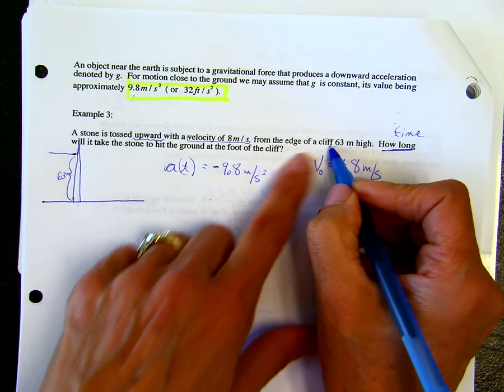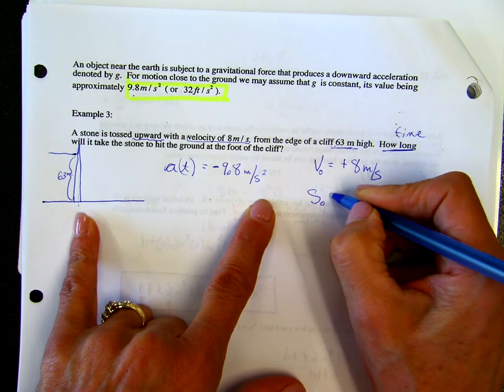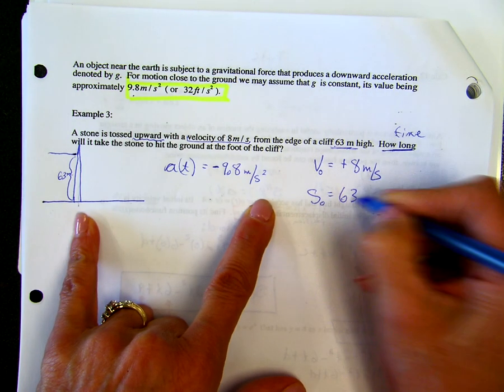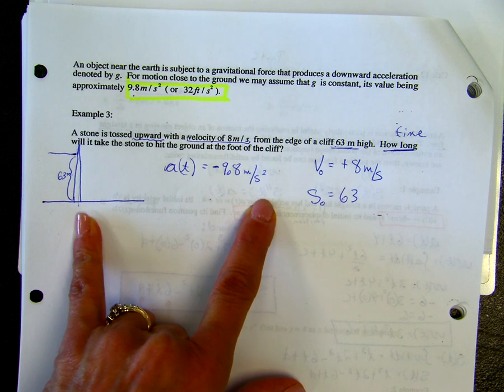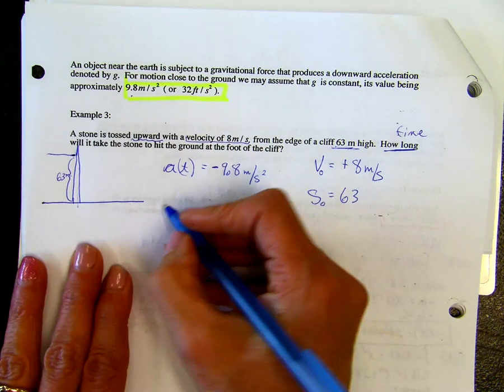And the edge of the cliff is 63 meters high. That's telling me my position at 0 is 63. So how long will it take to hit the ground at the foot of the cliff? Well, what I really want to know is how long until position is equal to 0. So let's get a position function.